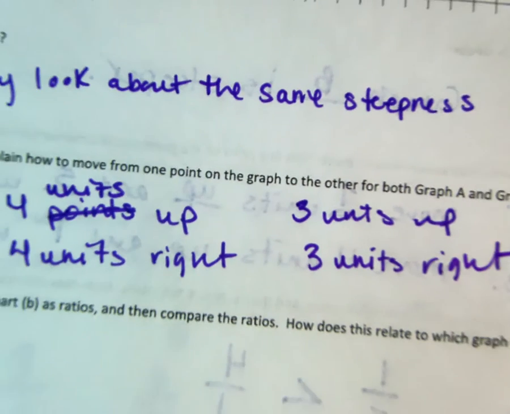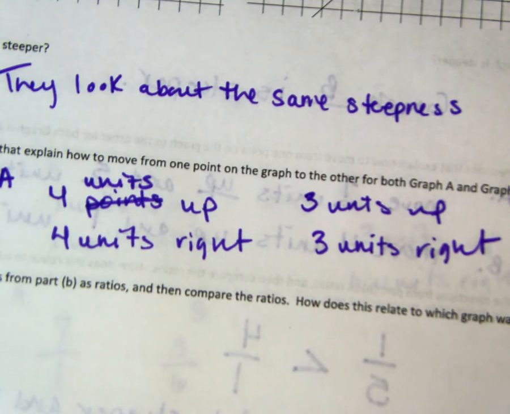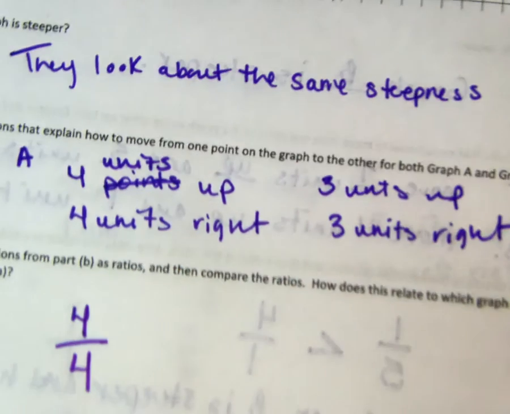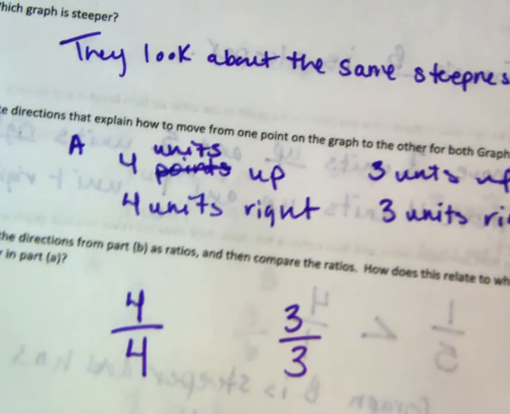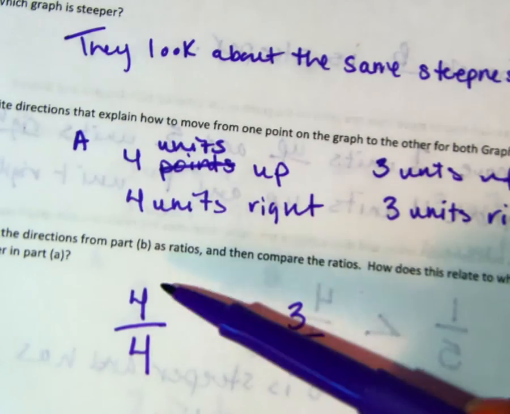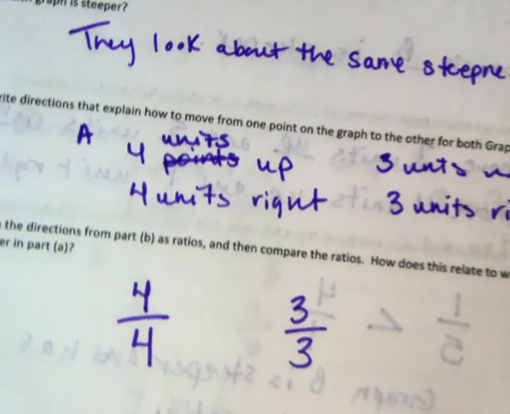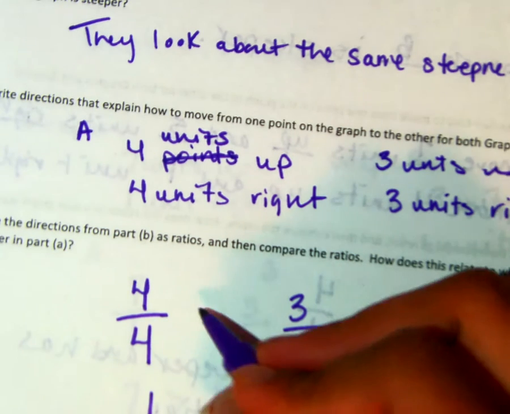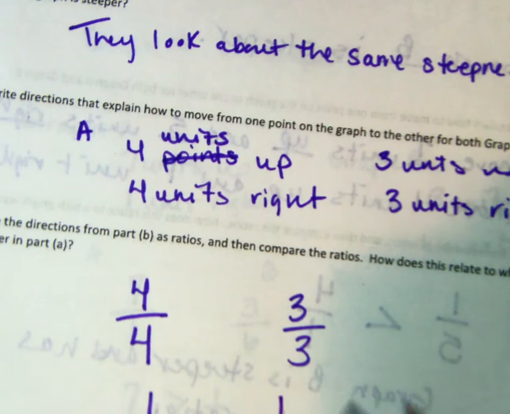Part C. Write the directions from part B as ratios and then compare those ratios. How does this relate to which graph was steeper in part A? 4 over 4 compared to 3 over 3. What do we know about fractions that look like this? A number divided by itself. Yeah, we know that those simplify to 1. So I have 4 over 4, which reduces to 1, being compared to 3 over 3, which reduces to 1.